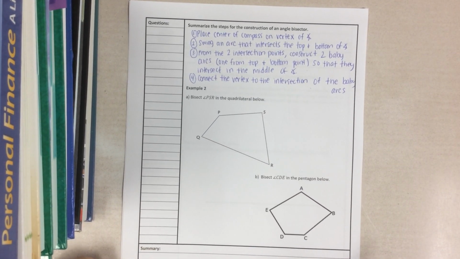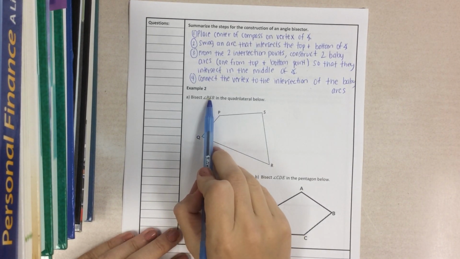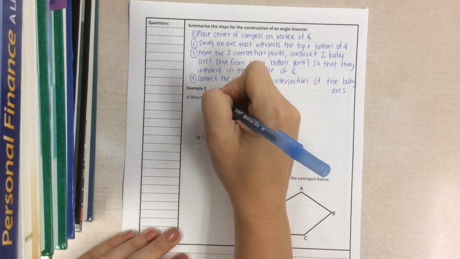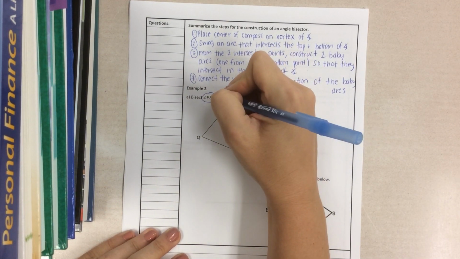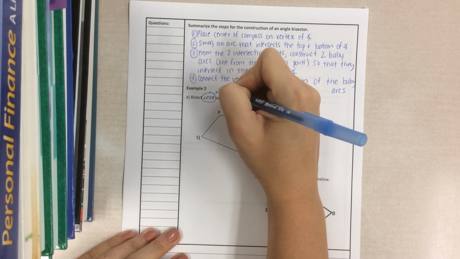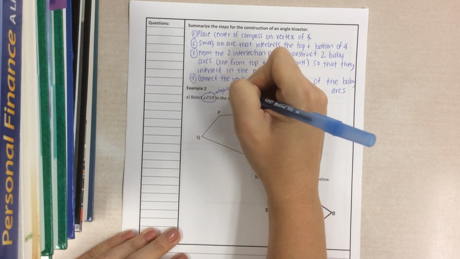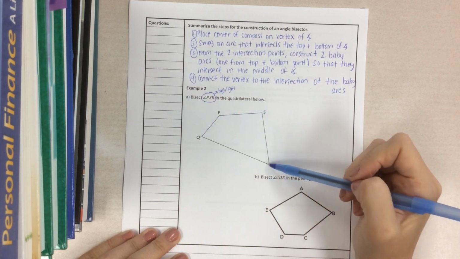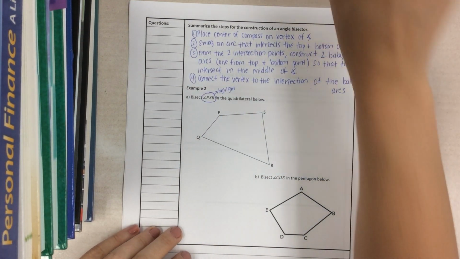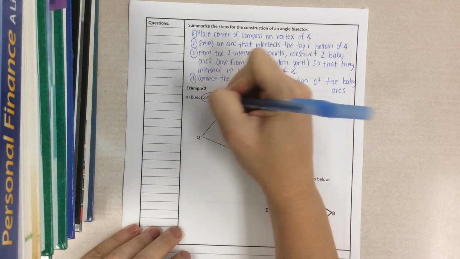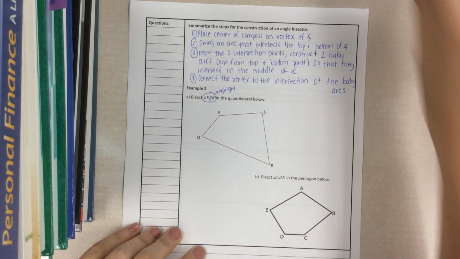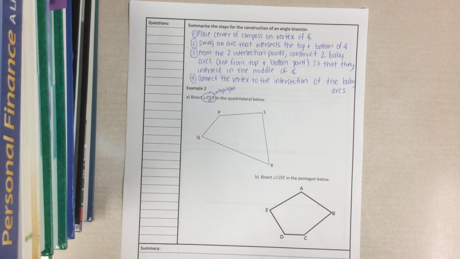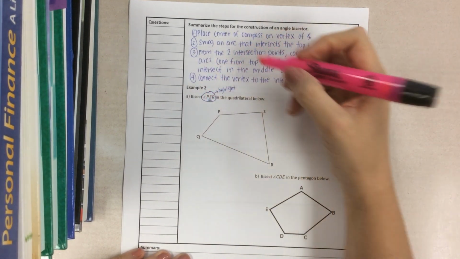Okay, so our example number 2 is to bisect angle PSR in the quadrilateral below. If we're bisecting angle PSR, I want you to take a second and highlight that angle so that we know which angle, because this is a quadrilateral. It's got 4 sides and it's got 4 angles. How do we know which one we're going to bisect? I always look at the center letter, so in PSR, S is in the middle.